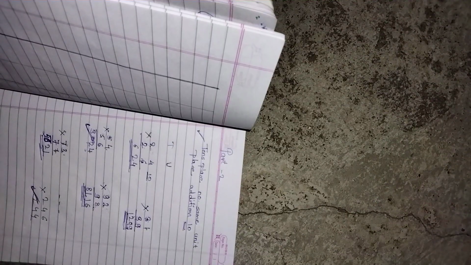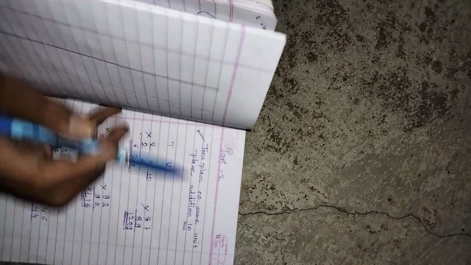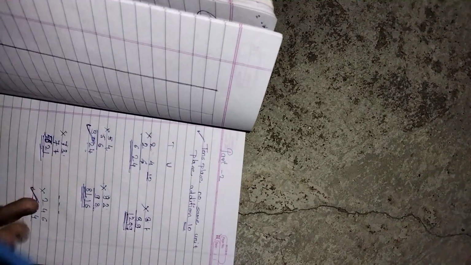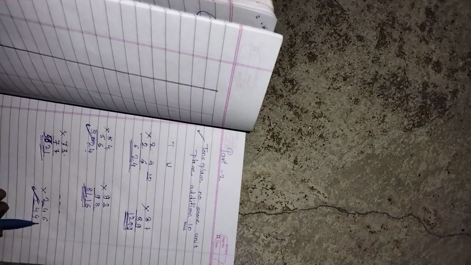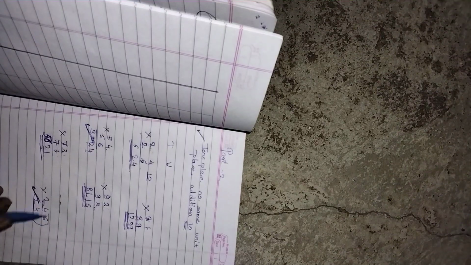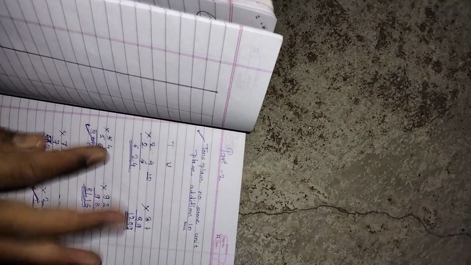So friends, you will say that you are teaching only the case where the tens place number is the same. What happens if the hundreds and tens place numbers are both the same and the unit digit addition is 10? I will teach you this trick in the next session.